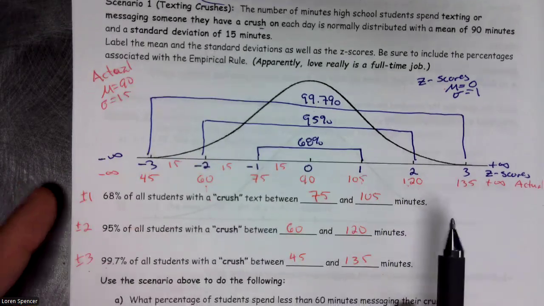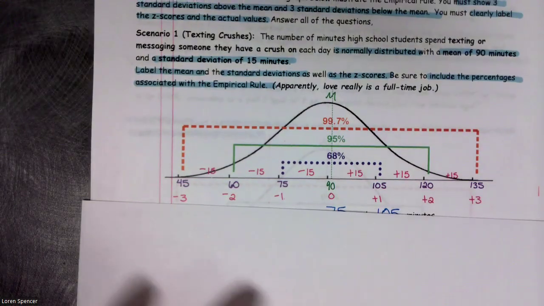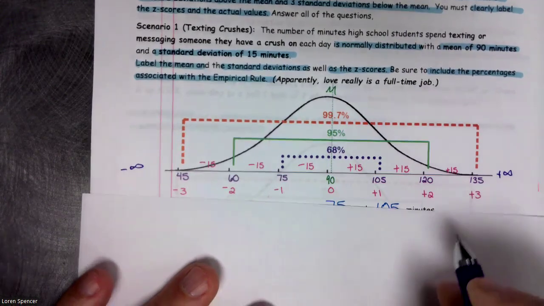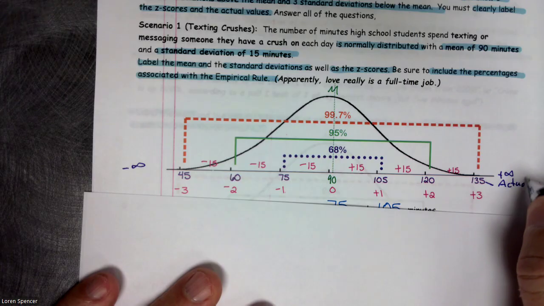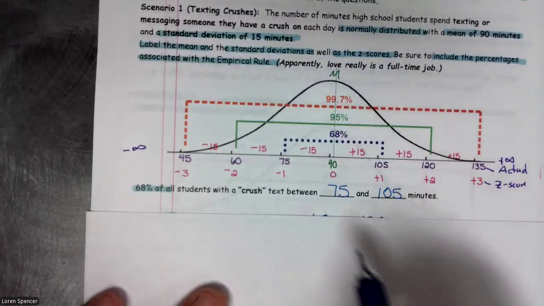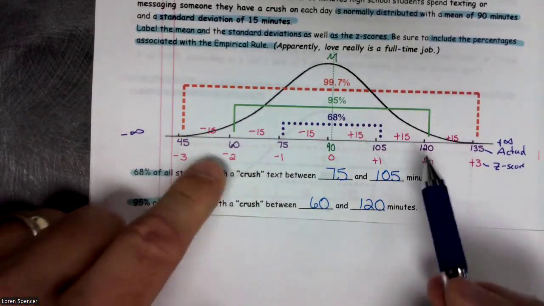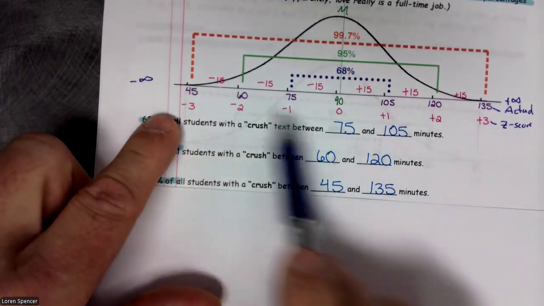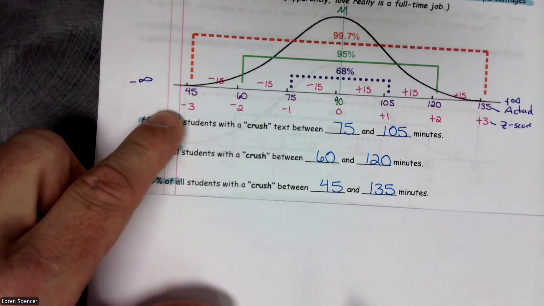So we went all the way out there. Now I'm going to show you the pretty graph of everything. Once again, please remember both z-scores and actual values go to negative infinity and infinity. These are my actual values, and this is my z-score. When we said 68%, plus or minus 1, that was 75 to 105. When we said plus or minus 2, that was 60 to 120. And when we did plus or minus 3, that was the 99.7%, which is 45 to 135.